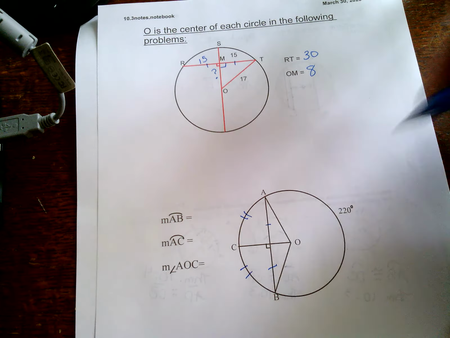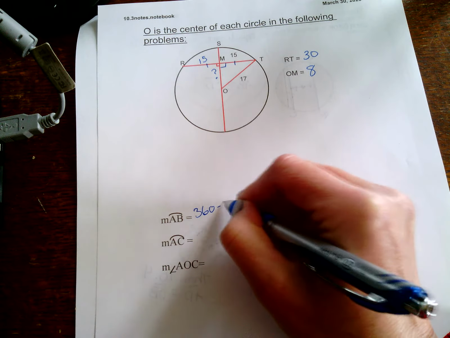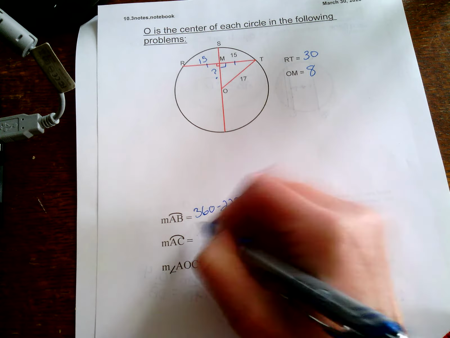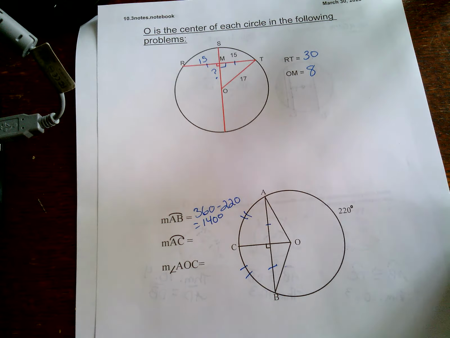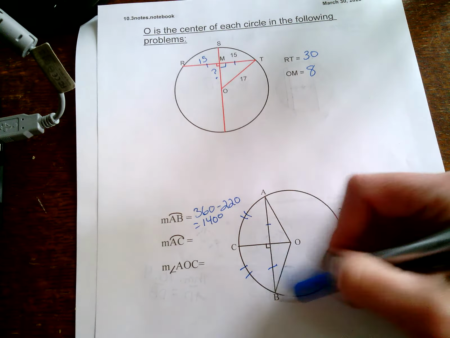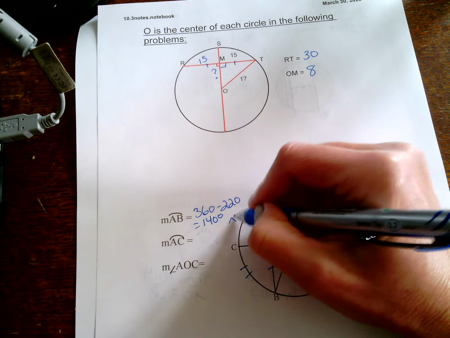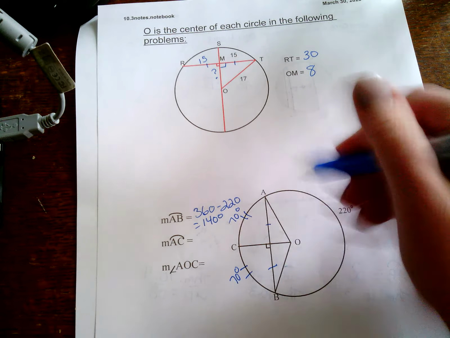If these two are congruent, this must be 70 degrees, and this is 70 degrees. So the measure of arc AC is 70 degrees. The measure of angle AOC: well, it's a central angle, so if the arc is 70, the angle must be 70.